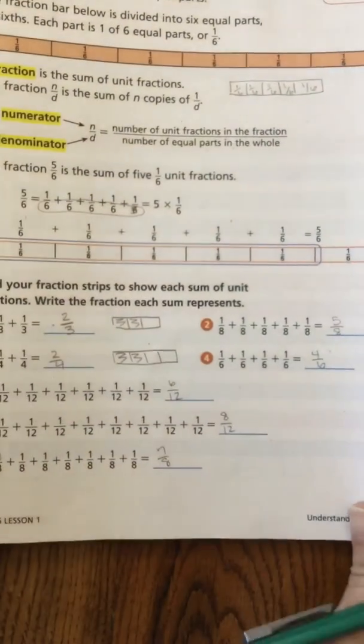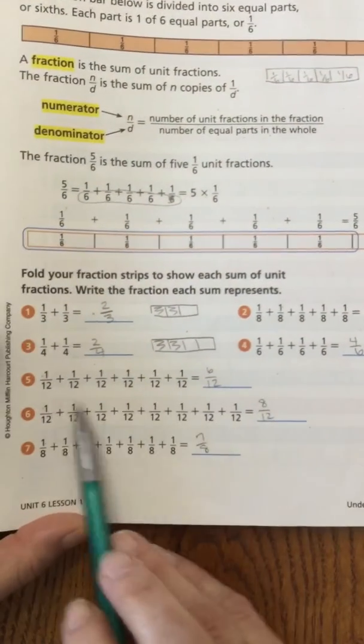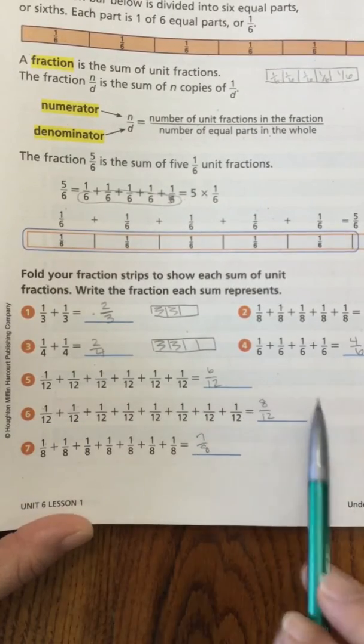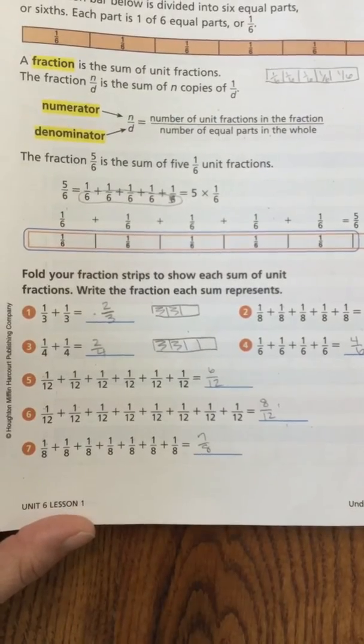Oh, look at there. We should have 4/6 for number 5, 6/12 for number 6, 8/12 for number 7, and 7/8 for number 8. Okay. So now we're going to move on to the next page.